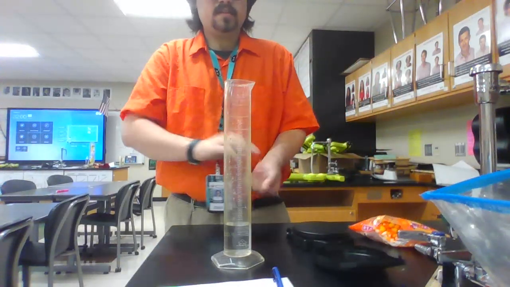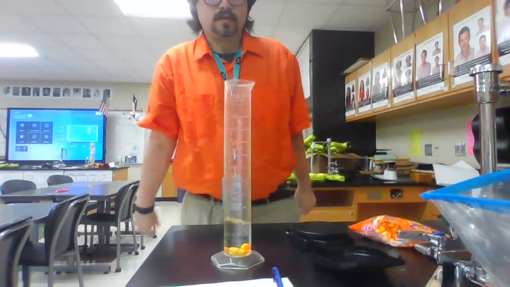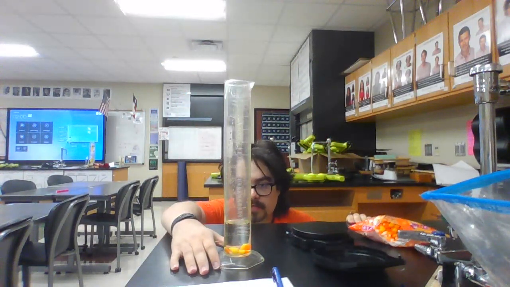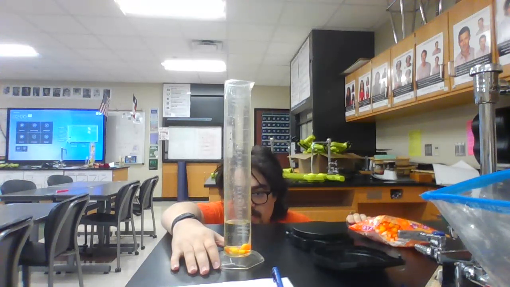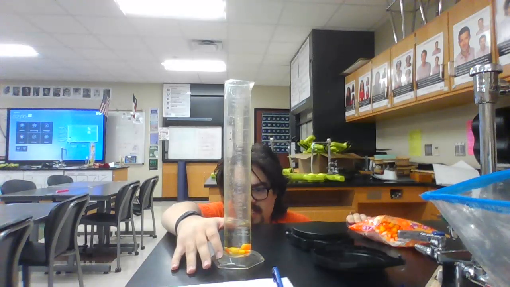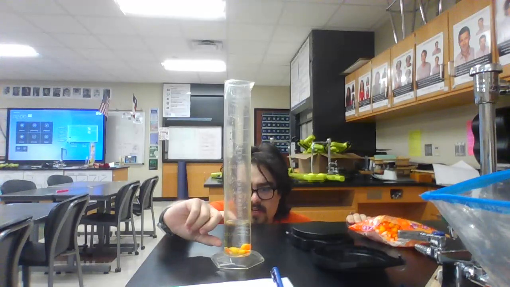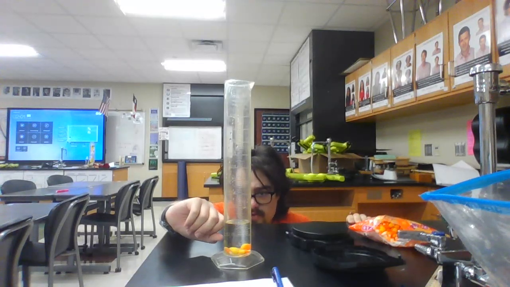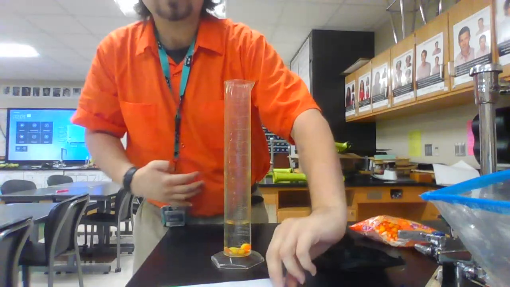Okay, add them in there, and the new water volume reading is approximately 100, maybe a little more. Let's see, it goes in increments of, so 1, 2, 3, 4, 5, 6, 7, 8, 9, so it goes in increments of 5. So about 106, I'm going to say 106 milliliters.